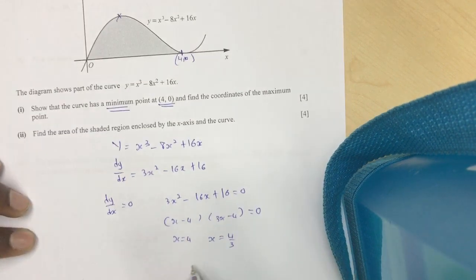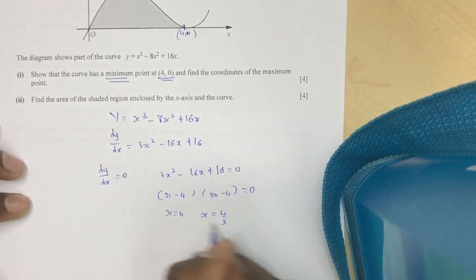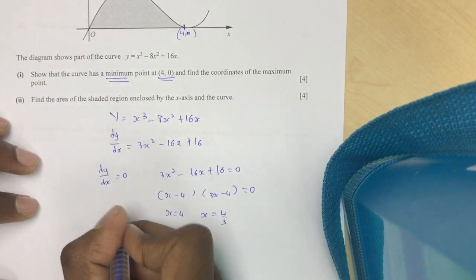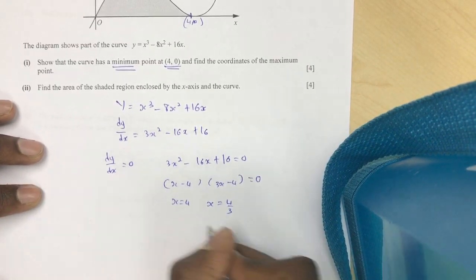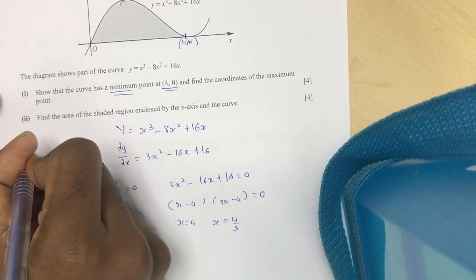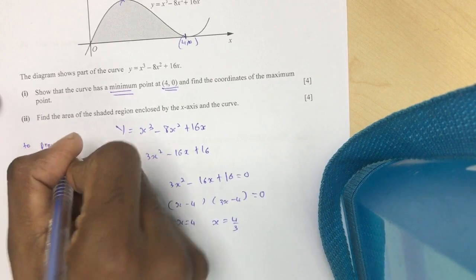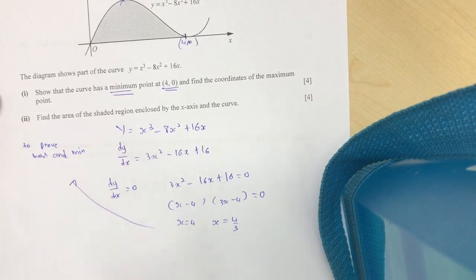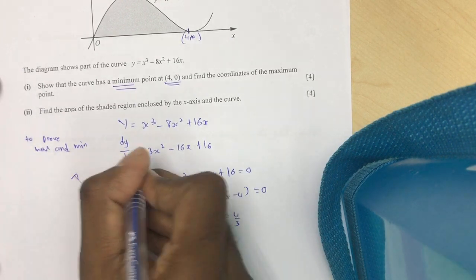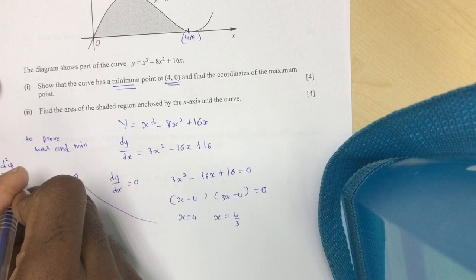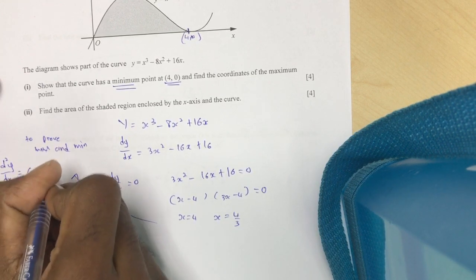So it makes a lot of sense. So 4 is here, 4 over 3 here. So now we want to prove this point. One of them is minimum, another one is maximum. So to prove maximum and minimum, you need to do the second derivative. So I will just do it here. Okay, I'll write here: to prove max and min. So I'm going to do the second derivative here, d2y over dx squared, which is 6x minus 16.